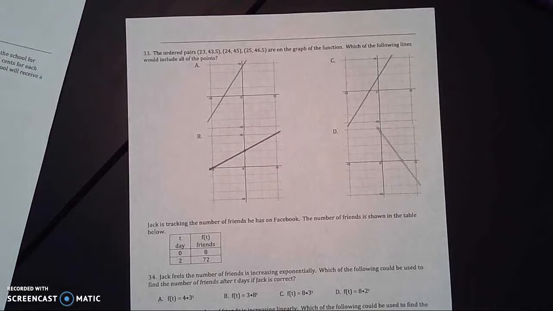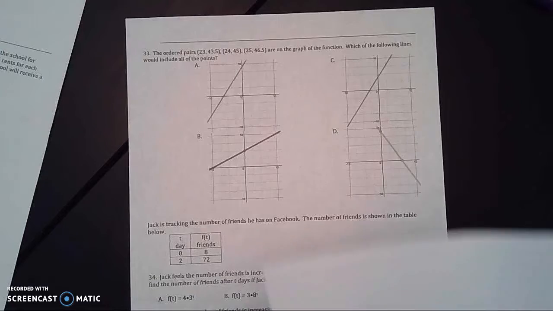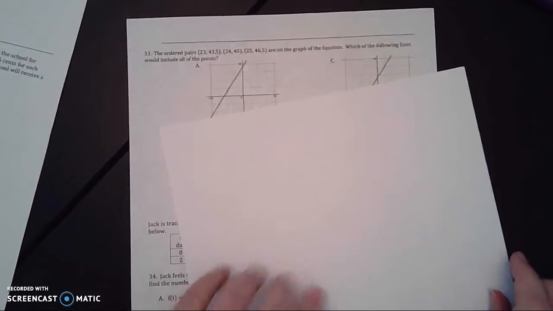Okay, so this video is going to go through 33 through 36 in your homework problems. The first one tells you the ordered pairs (23, 43.5), (24, 45), and (25, 46.5) are on the graph of the function. Which of the following lines would include all the points?